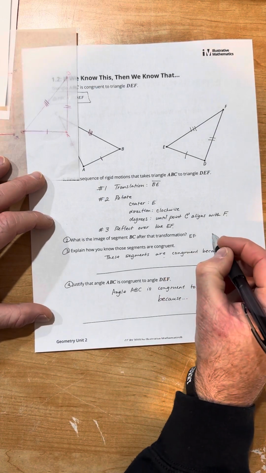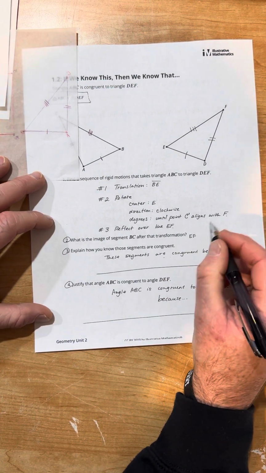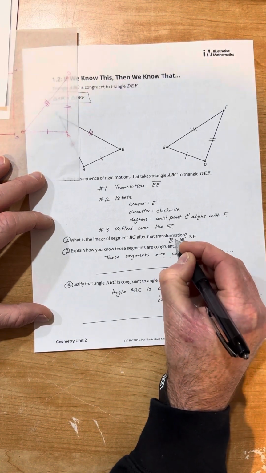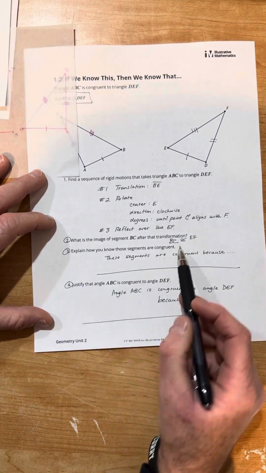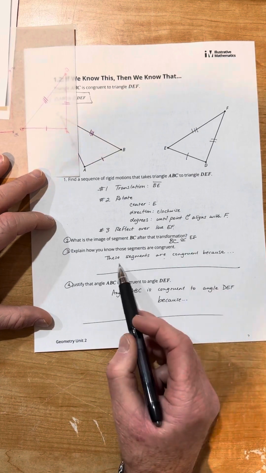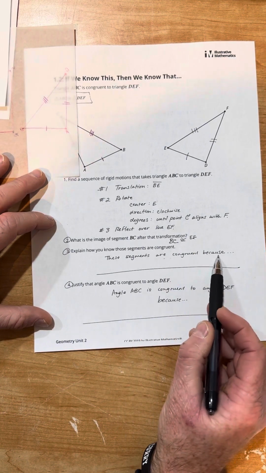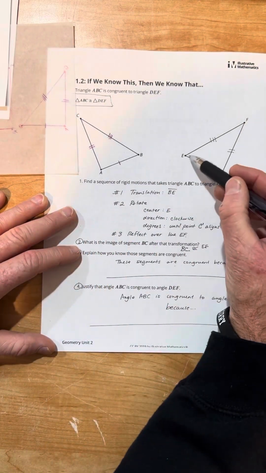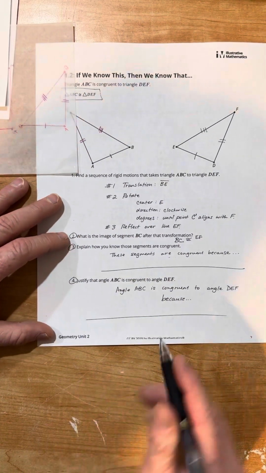So why is BC congruent to EF? So BC is congruent to EF, or these segments are congruent because, so why is BC and EF, why did we decide those are congruent?